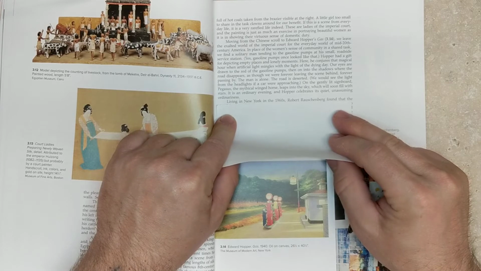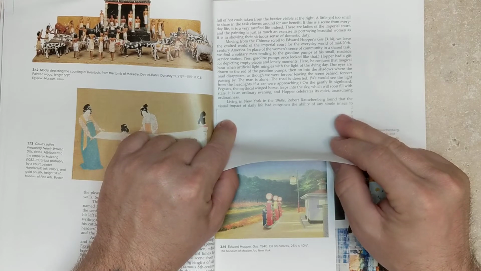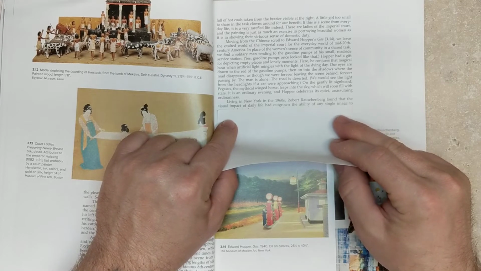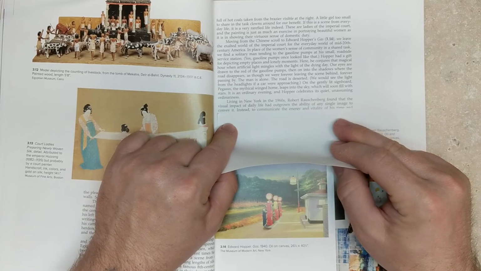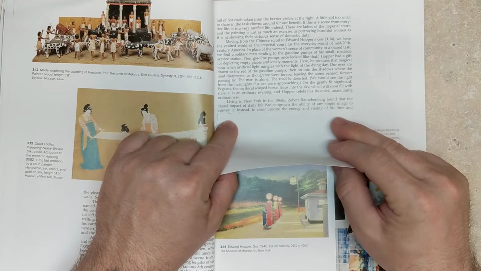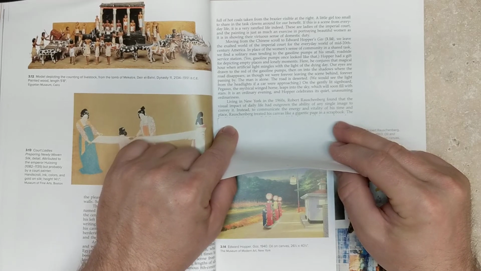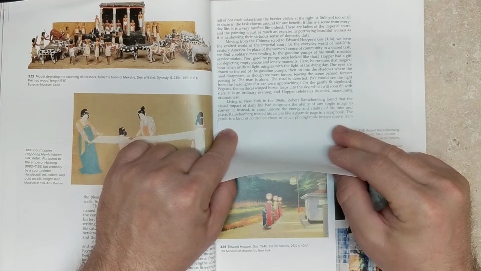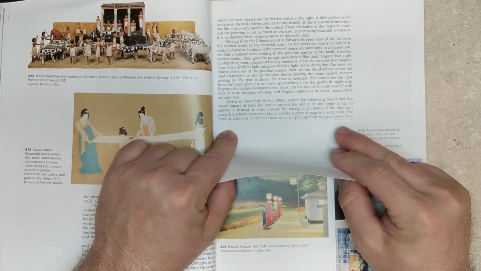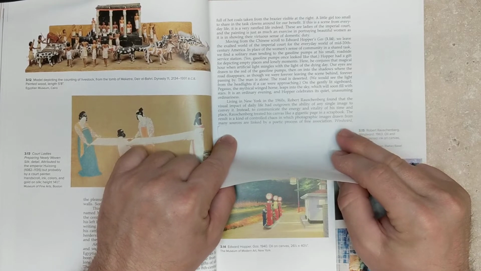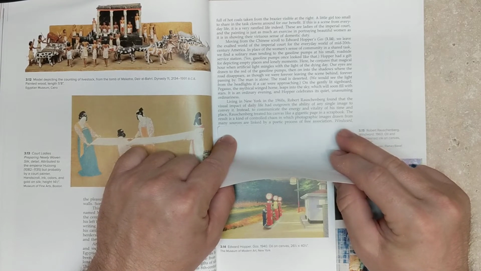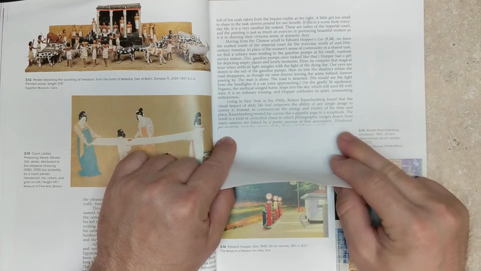Living in New York in the 1960s, Robert Rauschenberg found that the visual impact of daily life had outgrown the ability of any single image to convey it. Instead, to communicate the energy and vitality of his time and place, Rauschenberg treated his canvas like a gigantic page in a scrapbook. The result is a kind of controlled chaos in which photographic images drawn from many sources are linked by a poetic process of free association.